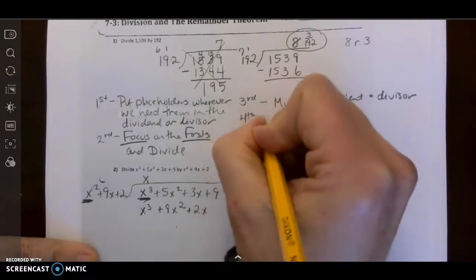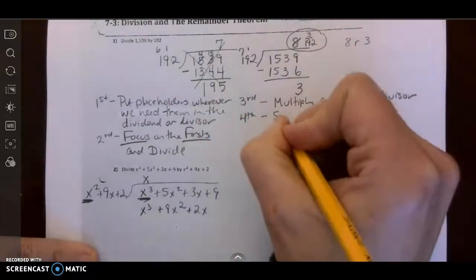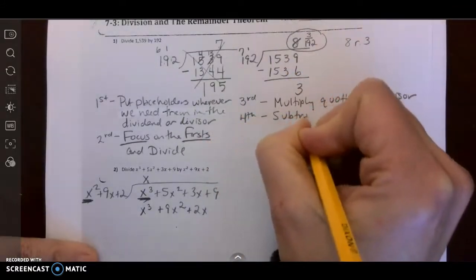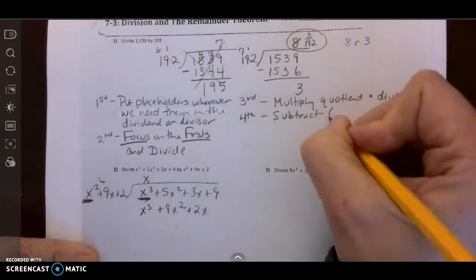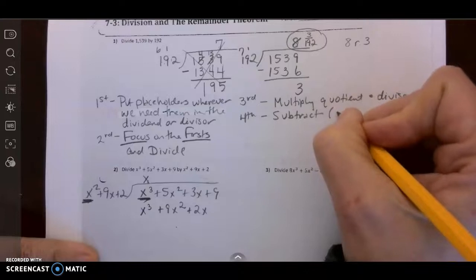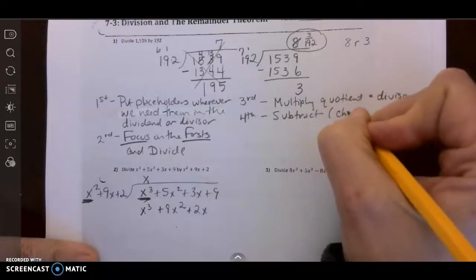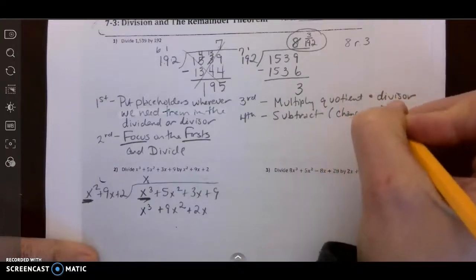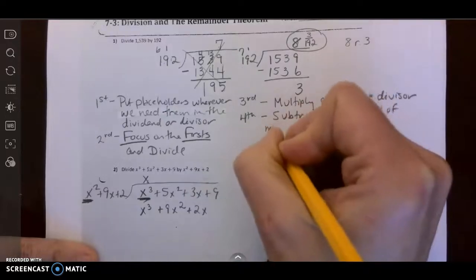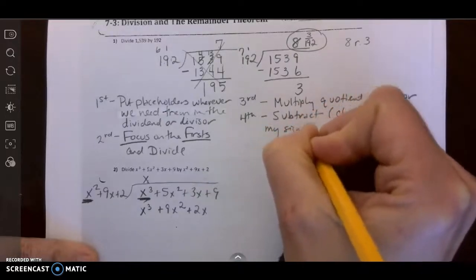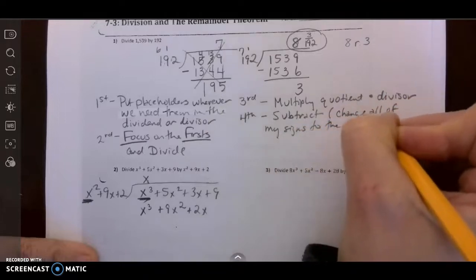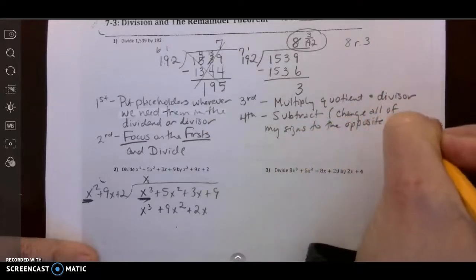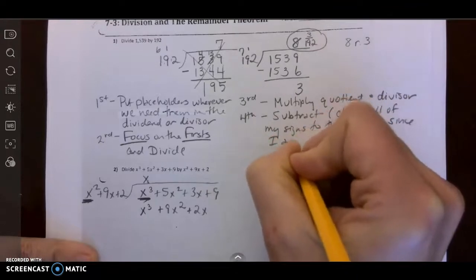My fourth step is to subtract. Which means, what I usually do is change all of my signs to the opposite since I am subtracting.